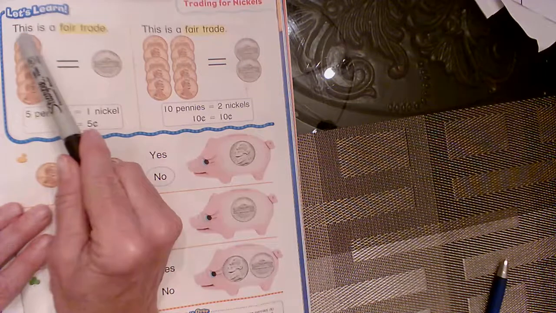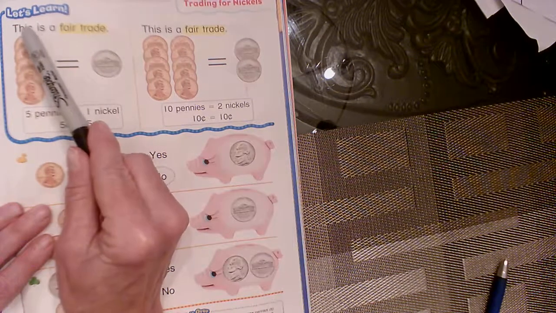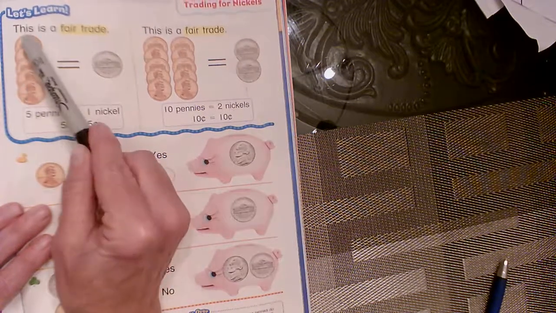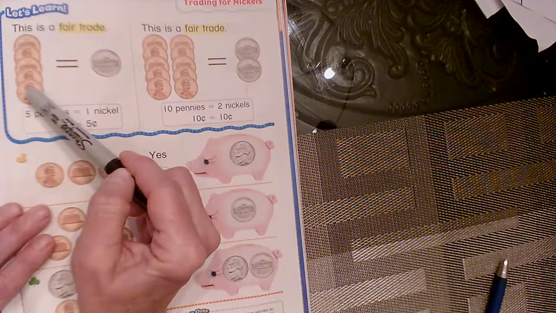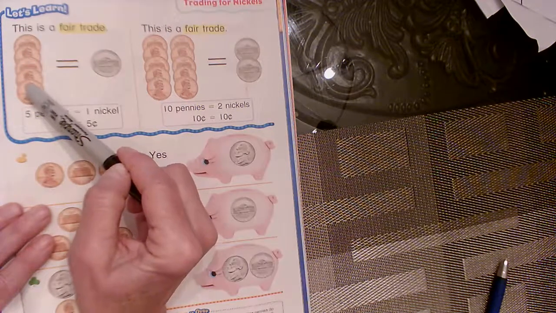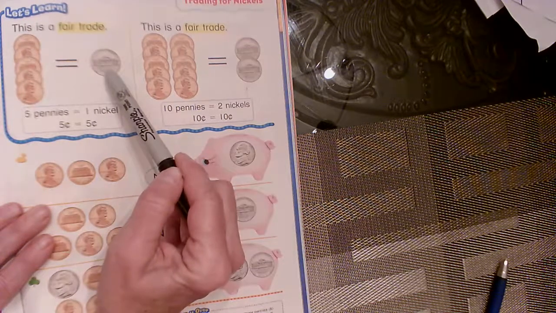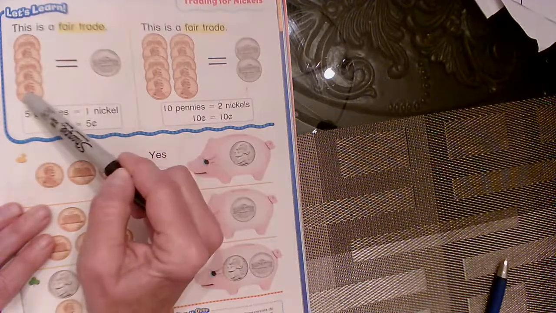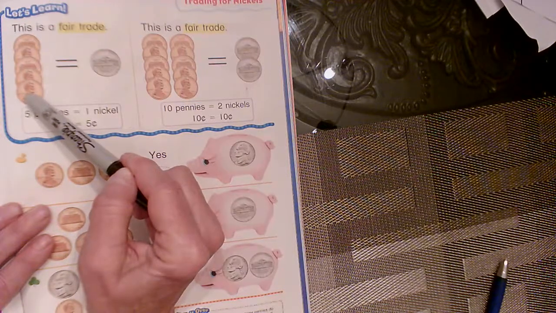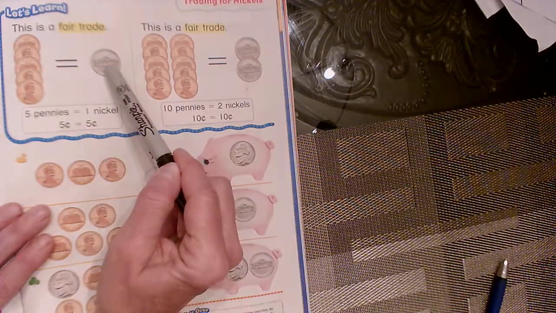Let's look at this. We know that these copper-colored coins are pennies. There's Abraham Lincoln on the front there. And we know this is a nickel. We know that pennies are worth 1 and nickels are worth 5.